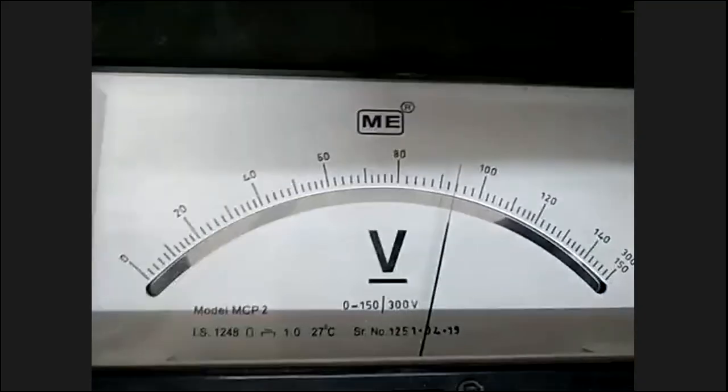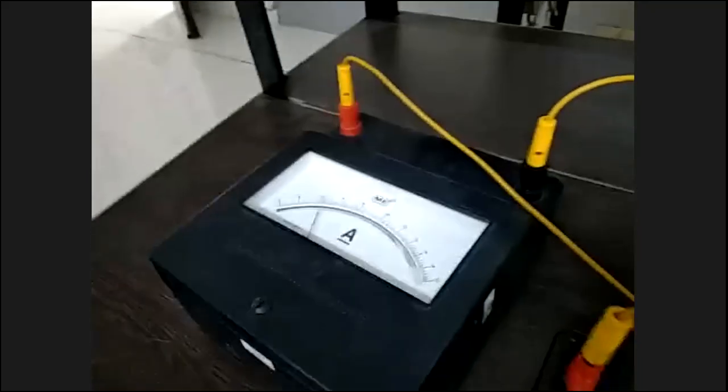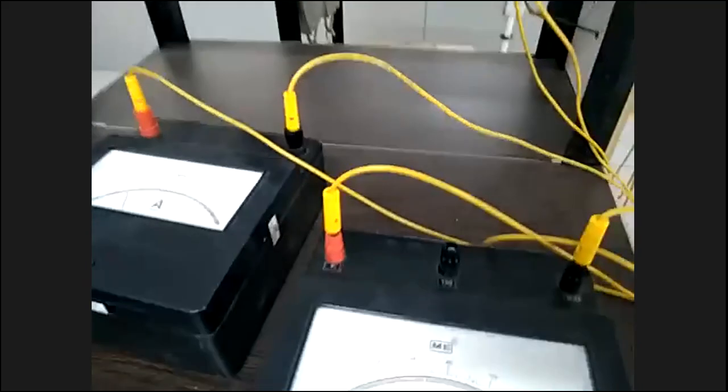Okay, so we will take only 3 readings because the DC series motor has a maximum speed, so we cannot run this motor for a long time.